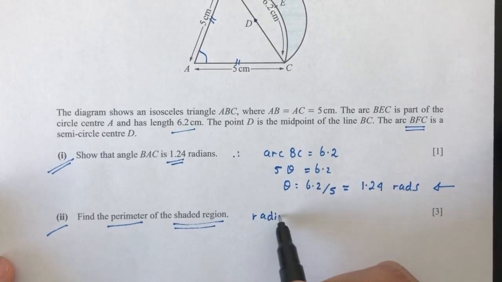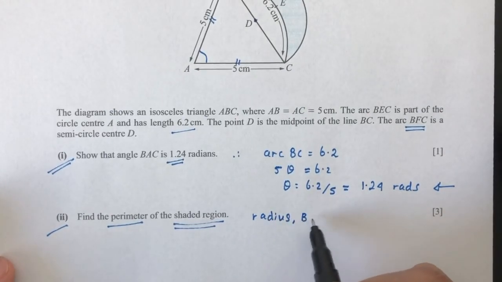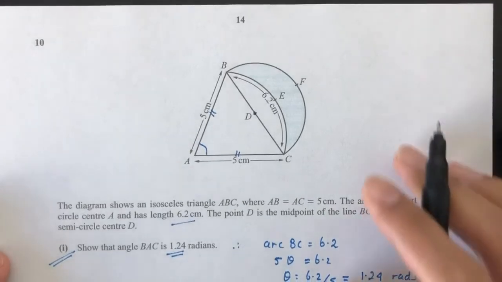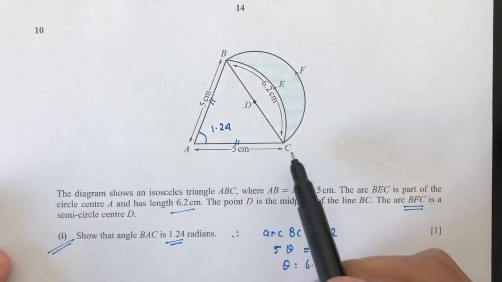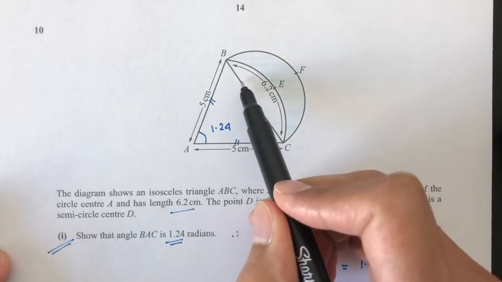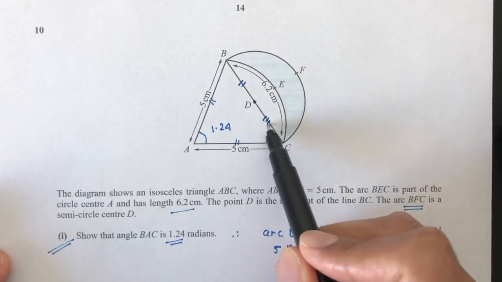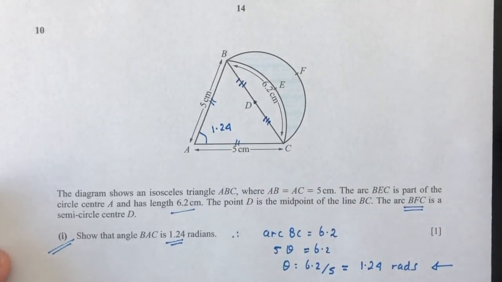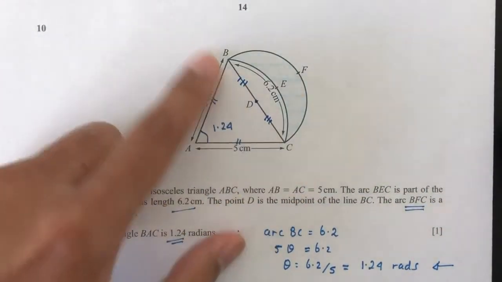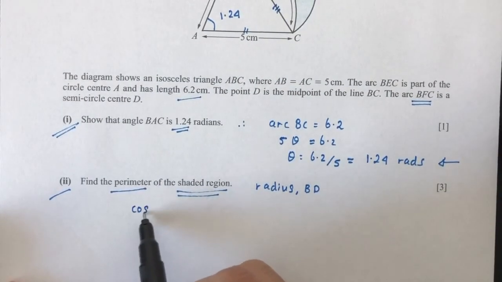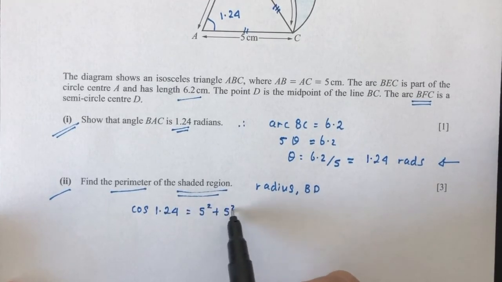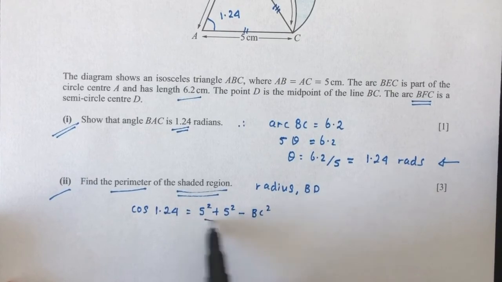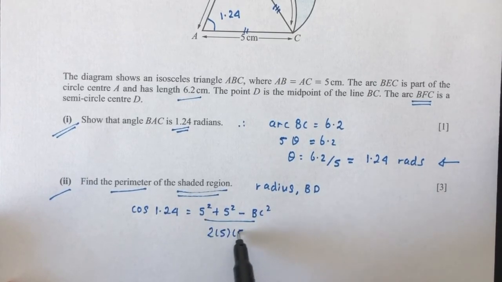Let's find the radius, which is BD. If this angle is equal to 1.24 radians, you can find the length of BC. BD is half of BC because it is the midpoint of the line BC. So let's first find the length of BC by using the cosine rule. So we say cosine of 1.24 radians is equal to 5 squared plus 5 squared minus BC squared, divided by 2 times 5 times 5.